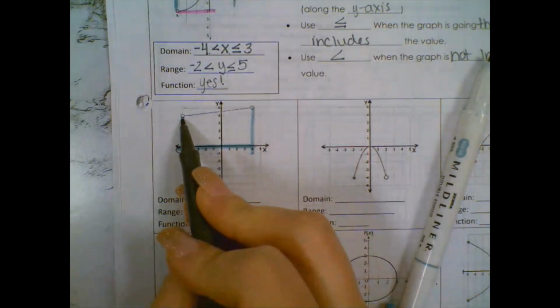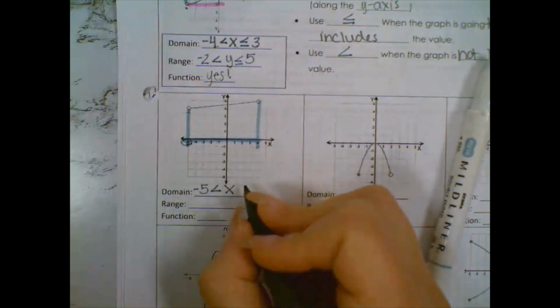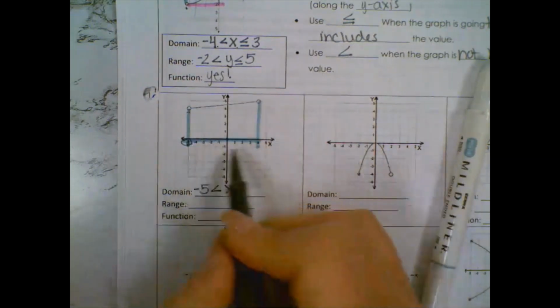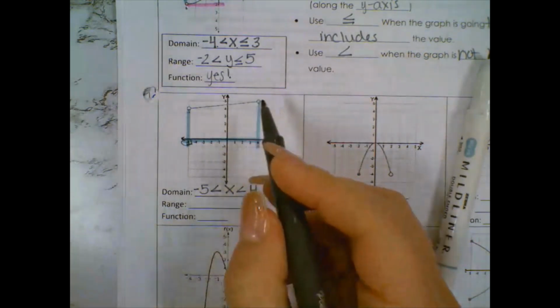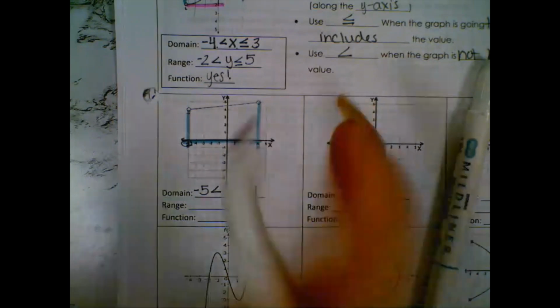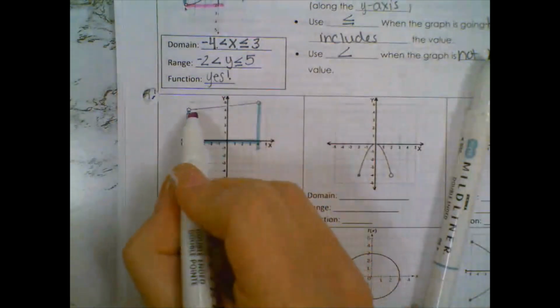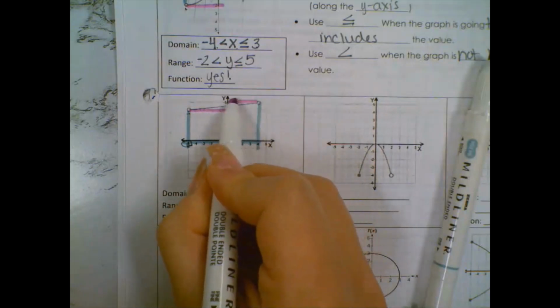Now it's not included because of this open dot, so less than x, and that is less than 4. And again, that is not equal to because of the open dot. Now, y is the same concept, bottom to top. So the bottom of this graph is here at 4. The top is at 5.